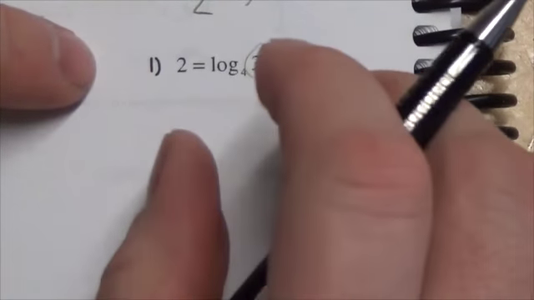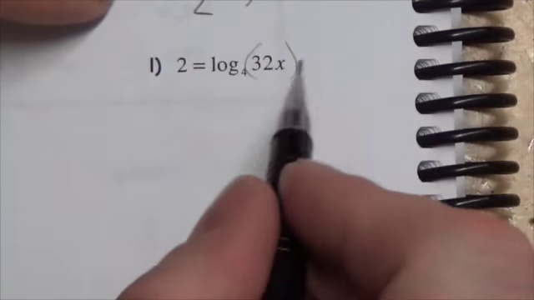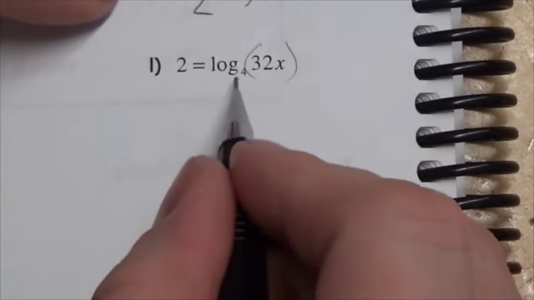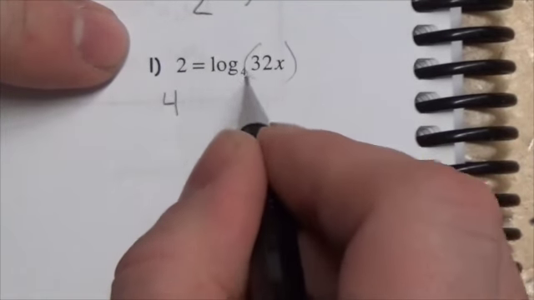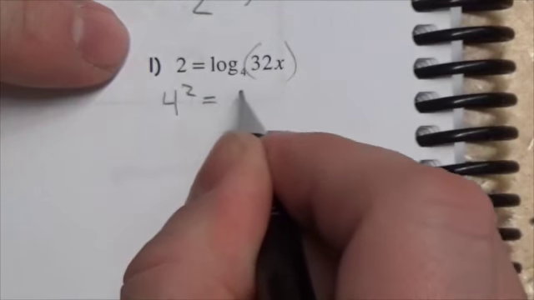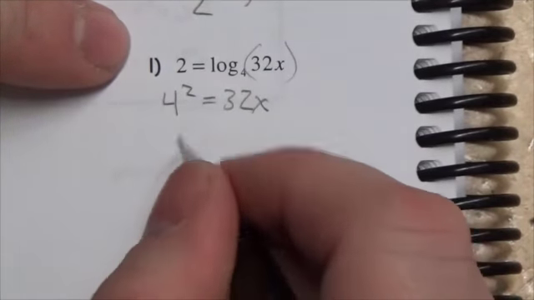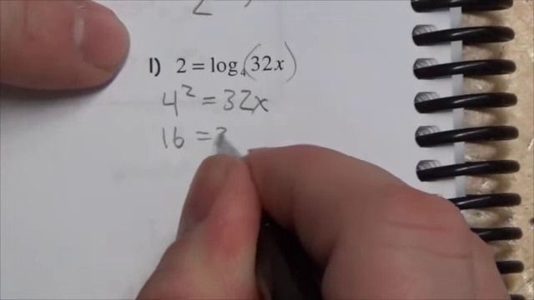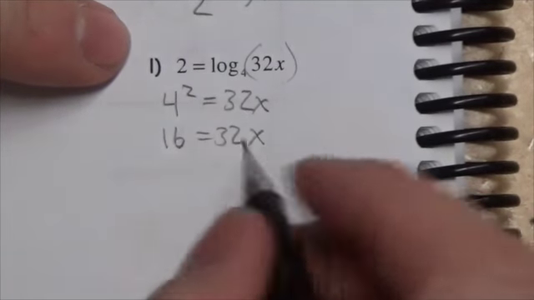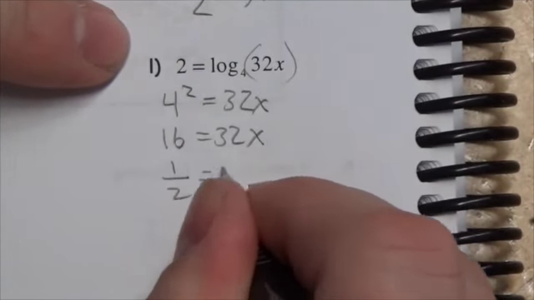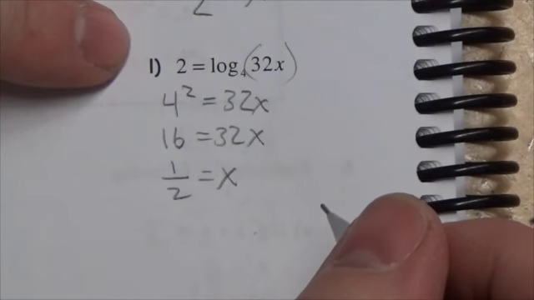So now this logarithm is isolated because all of this is inside it. I'll just convert forms. Base to the exponent is going to equal whatever we're taking the log of. Okay, 4 squared is going to be 16, which is equal to 32x. And now I'll just divide by 32 to get that x is equal to 1/2.